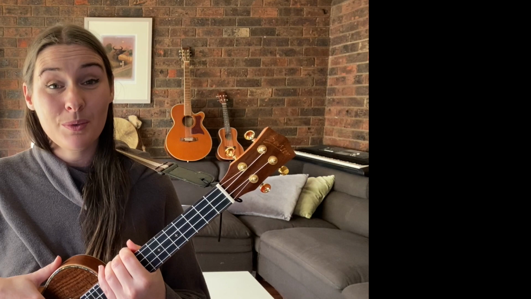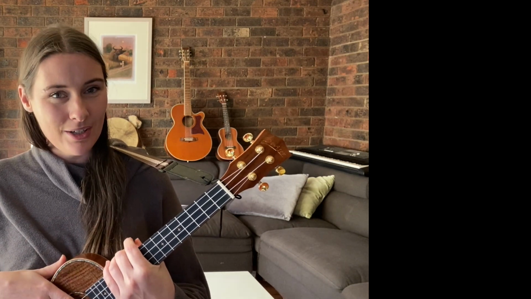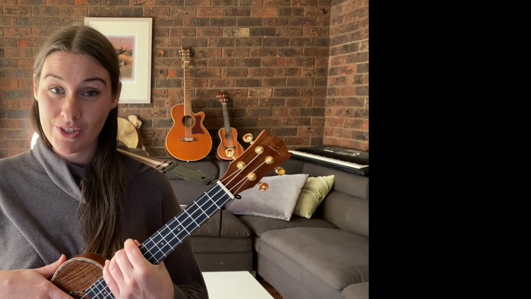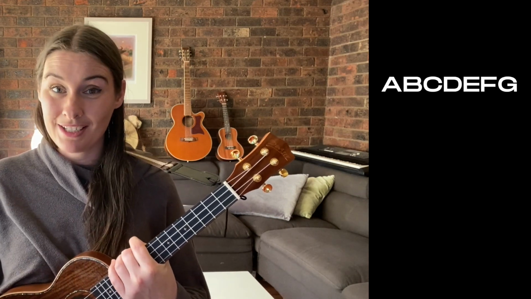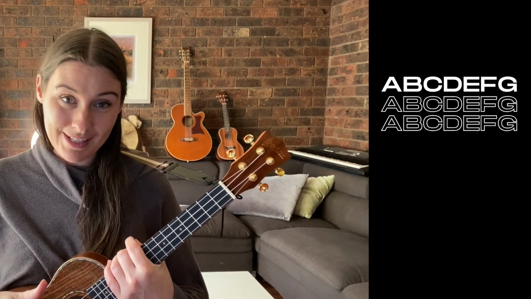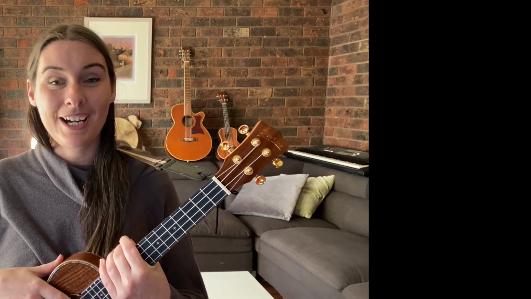In music, we use letters to name our notes. We don't use all the letters of the alphabet though. We only use the first 7, A to G. A, B, C, D, E, F, G. When it gets to G, it repeats again. A, B, C, D, E, F, G, and on, until it's so high or low that you can't hear it anymore.